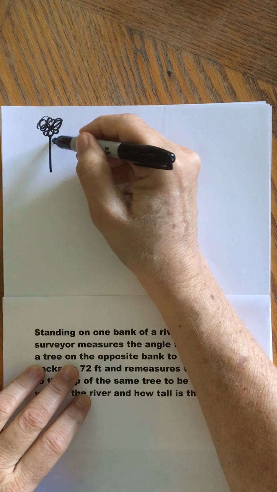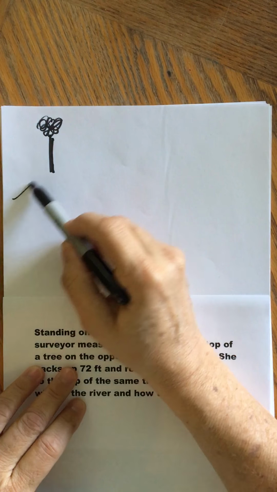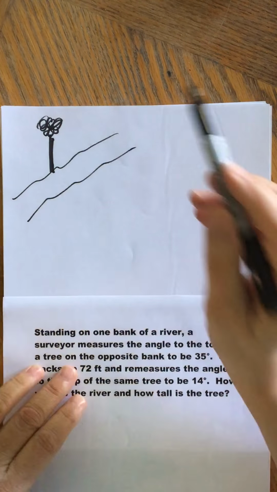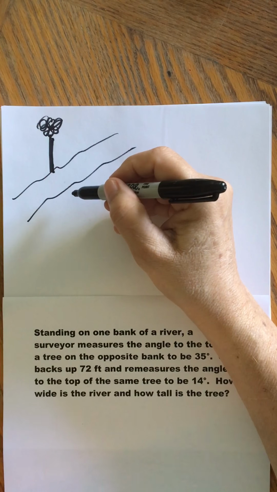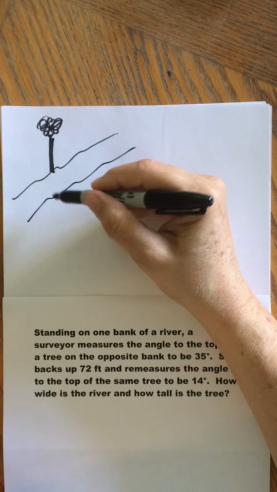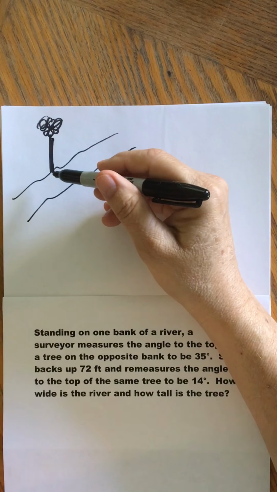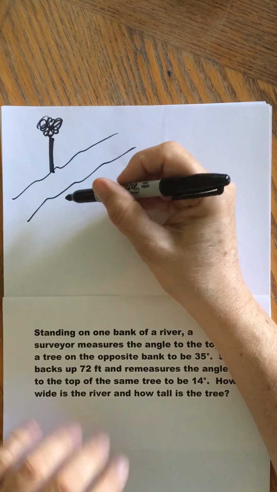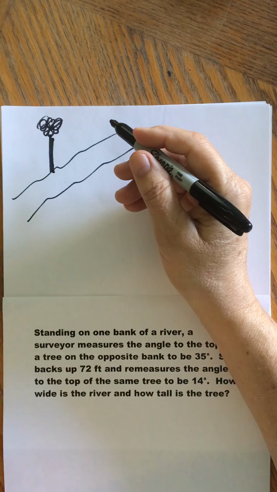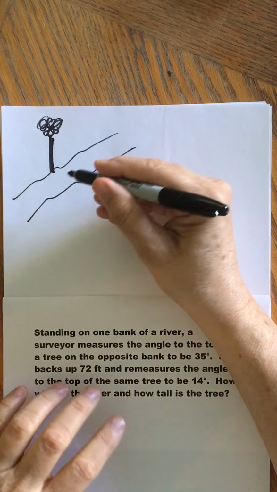You've got some kind of a tree, right? And you've got a river. And what this person does, now there is a height to the person, and technically if the orders of magnitude aren't tremendously different, the height of the person does matter. You'd have to add that in. But really all these problems assume that the person's like a dot.